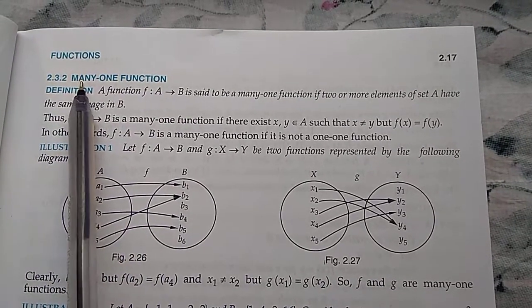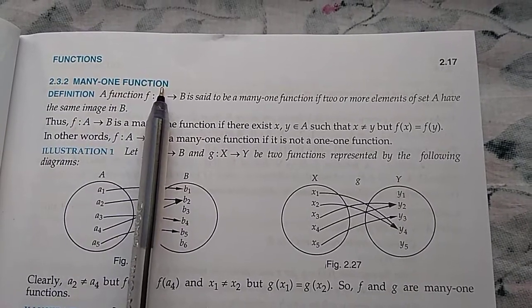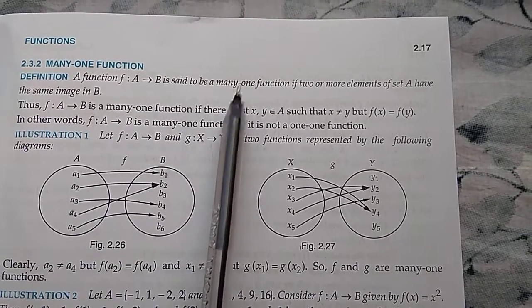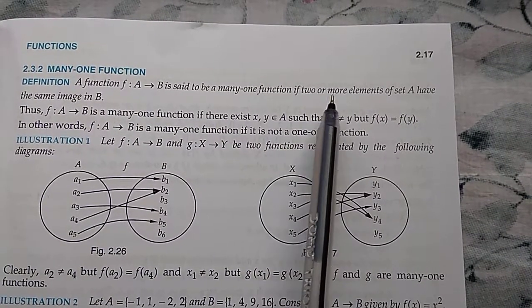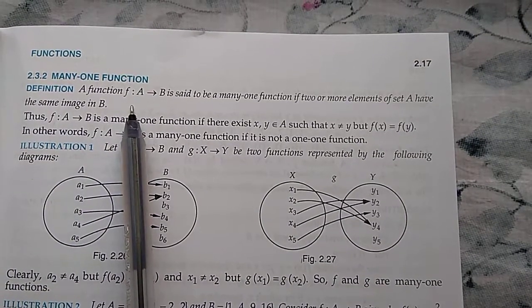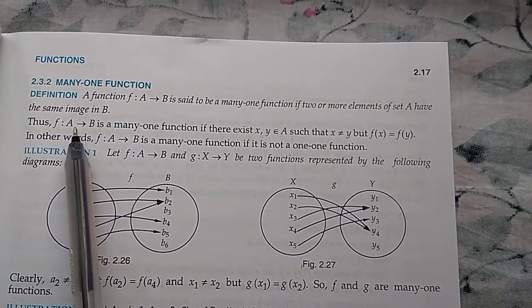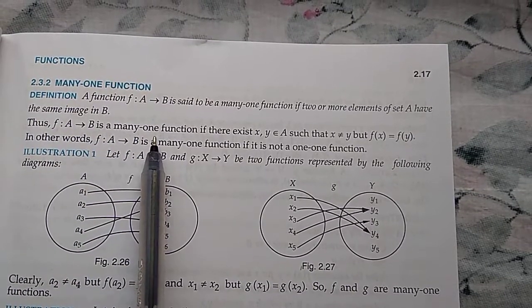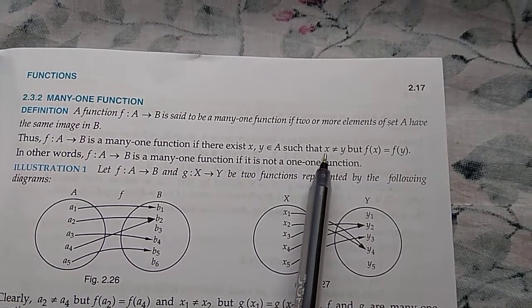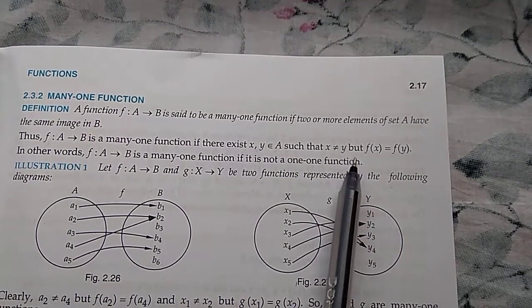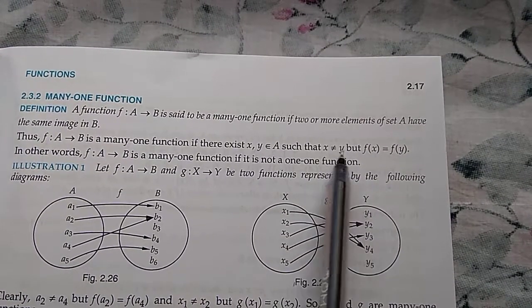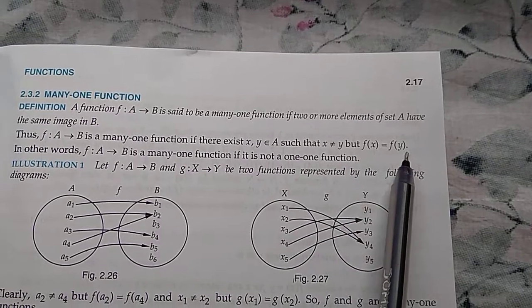Next, we shall learn about many-one function. A function f from A to B is said to be a many-one function if two or more elements of set A have the same image in B. That is, f mapping A to B is a many-one function if there exist x, y belonging to A such that x is not equal to y but f(x) is equal to f(y). That is, preimages are different but their images are the same.